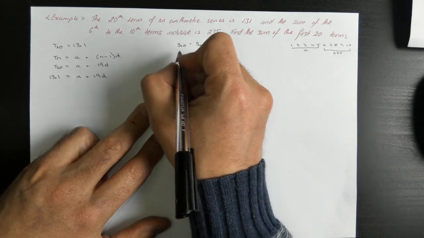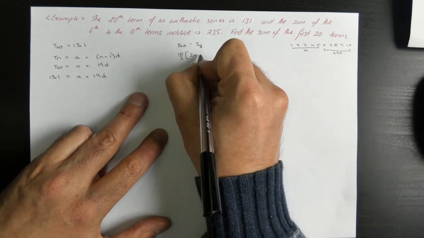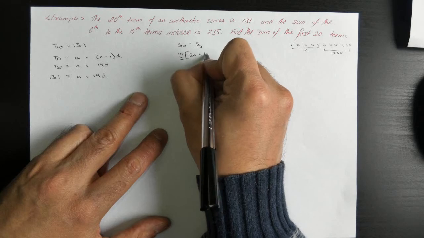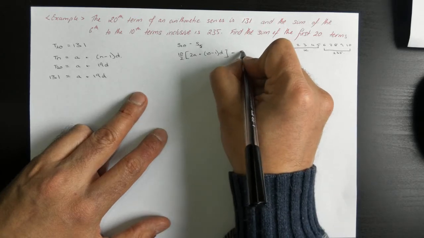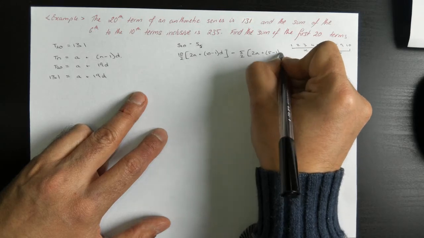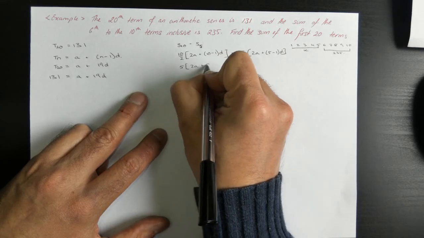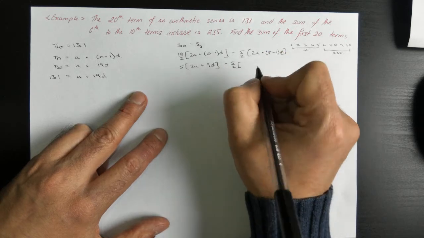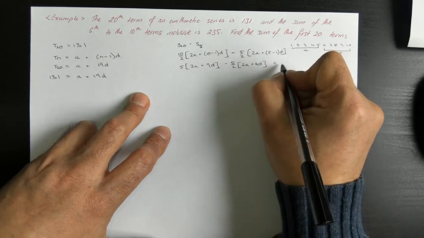So that's going to be 10 over 2 times (2a, which I don't know, plus 10 minus 1 of d), and then I'm going to subtract from that 5 on 2 times (2a plus 5 minus 1 d). So that's 5 times (2a plus 9d), minus 5 on 2 times (2a plus 4d), and that all equals 235.